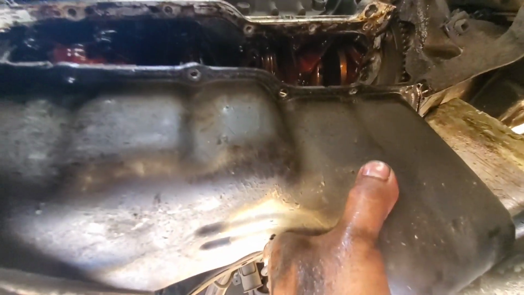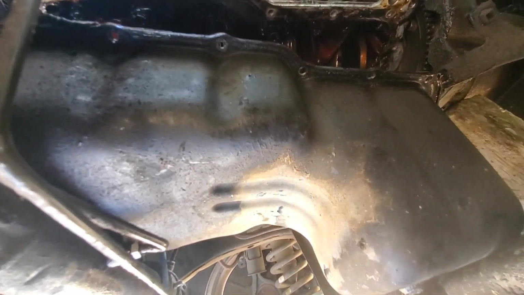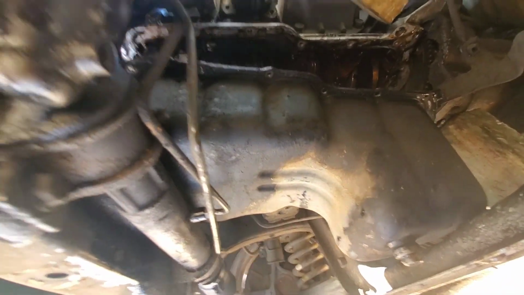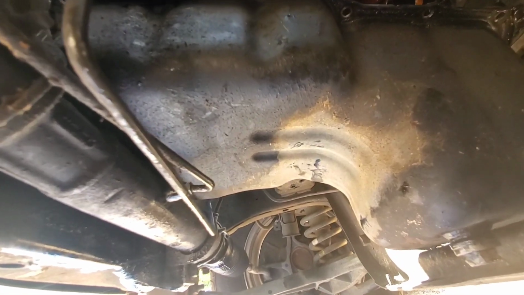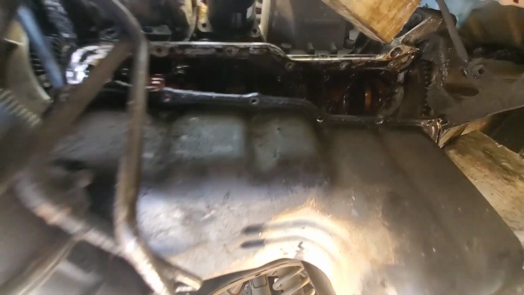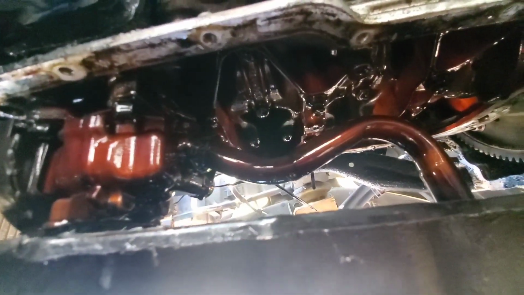But the way our oil pan is situated right here, this is going to be a bit of a problem, because, well, our pickup is in the way. And I have to see about how the hell I'm going to get that out of here. Because as long as that pickup is in here, this pan is not coming out.